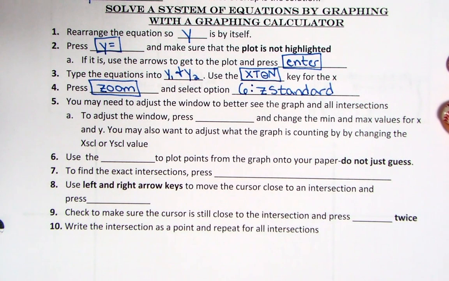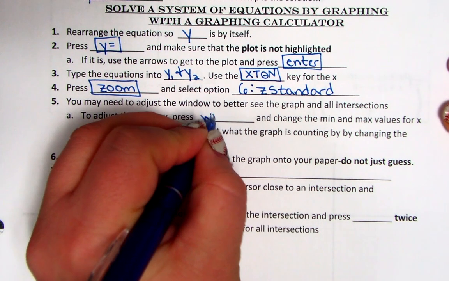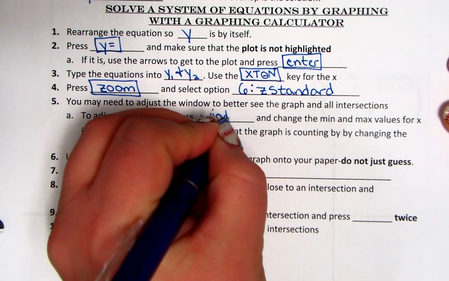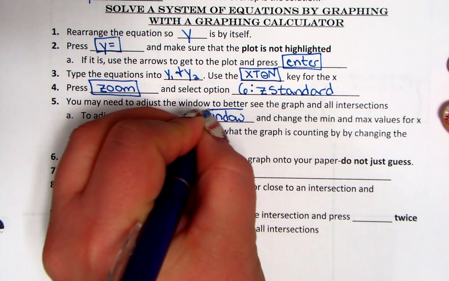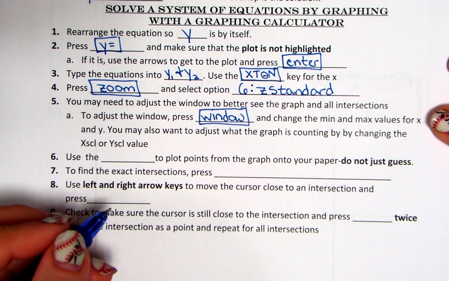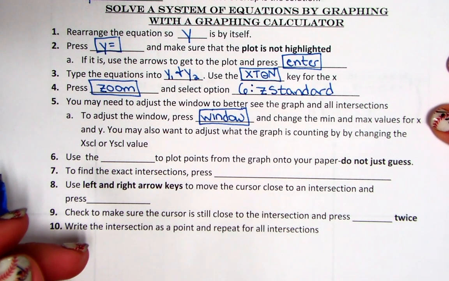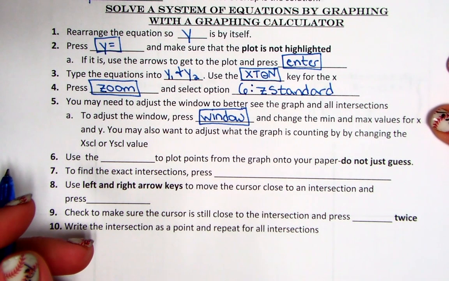Now that's not always going to be exactly what you need for every single graph, but it's a great place to start. If you go to graph and you can't see your equation or you can't see where they cross, you may need to adjust the window manually, and you do that by actually just pressing the window button, just like we did with linear regression. And just manually change your x and y values to be a bigger window or a smaller window so that you can see what you need to see to answer the problem.